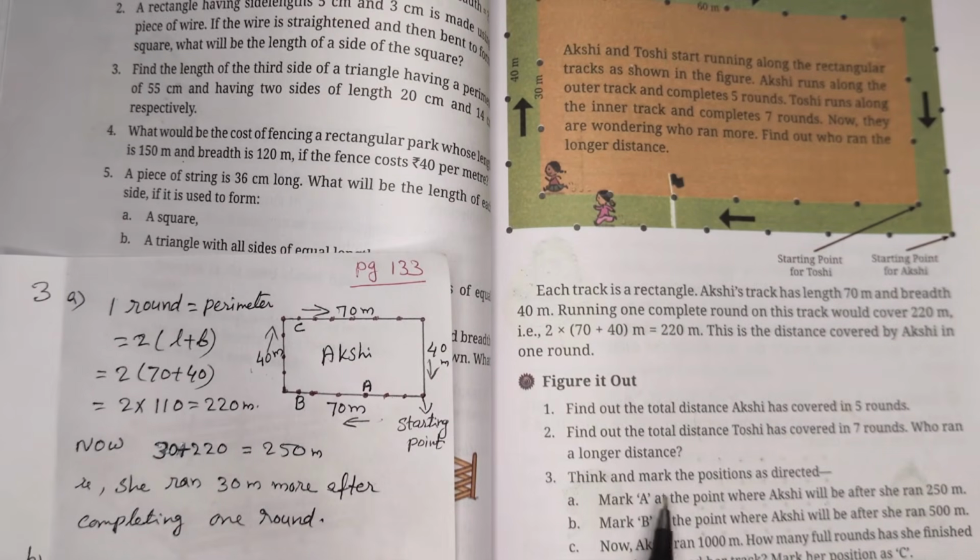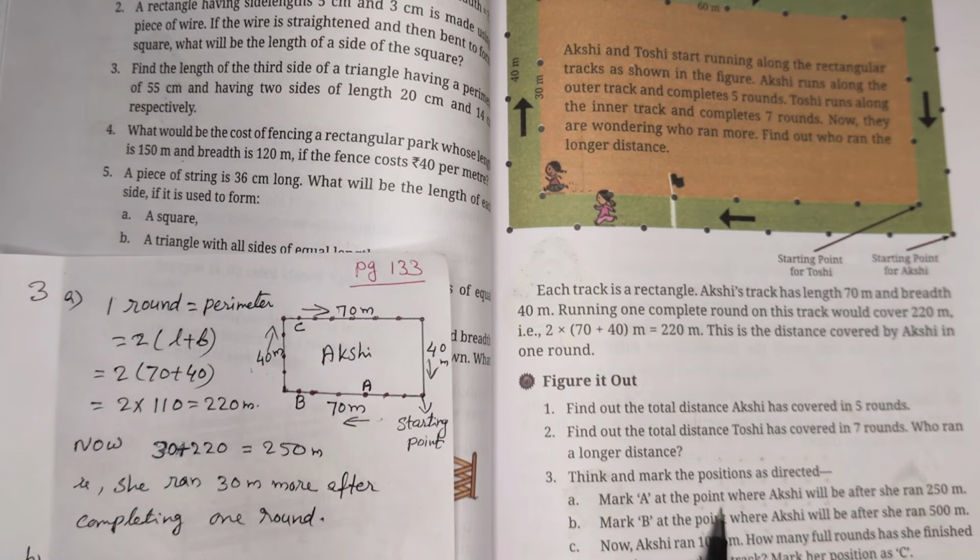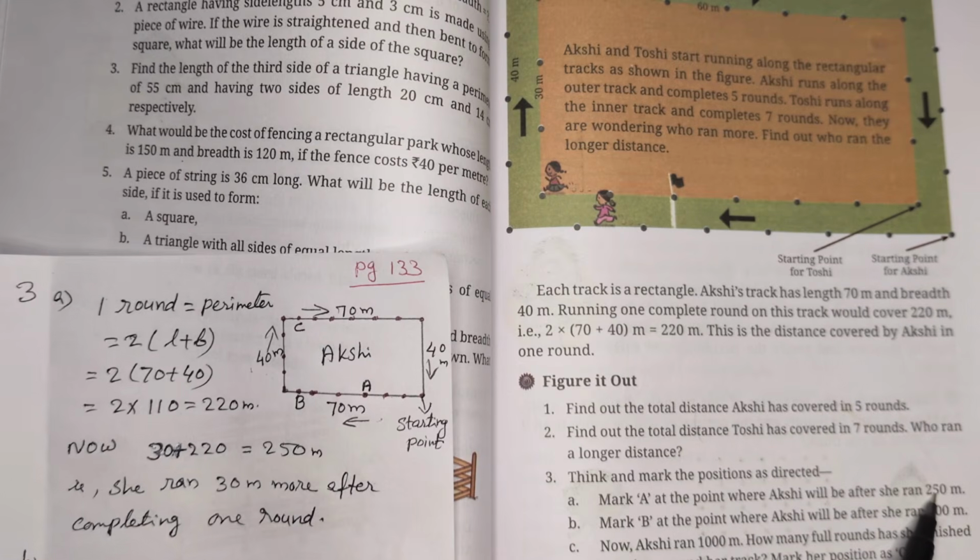Third question, think and mark the positions as directed. First part, mark the letter A at the point where Achi will be after she ran 250 meter.